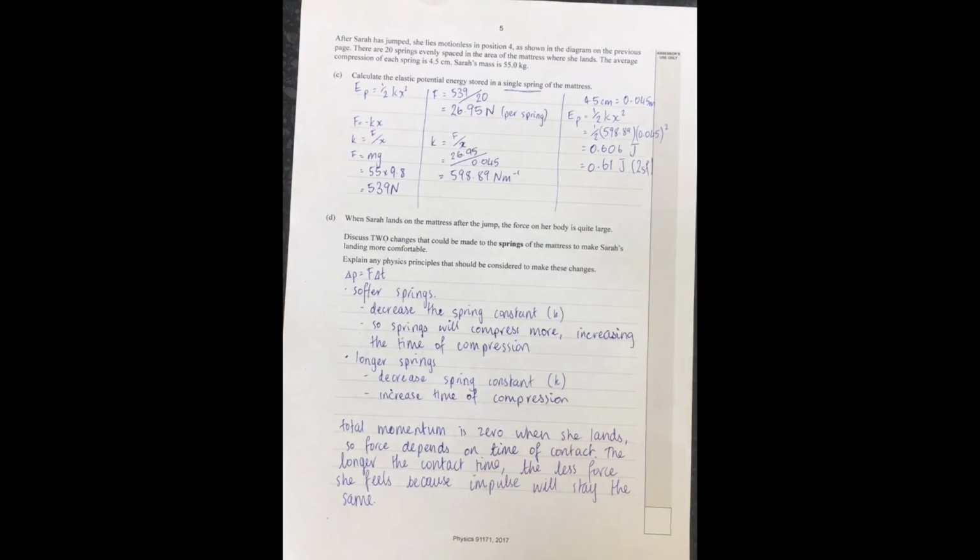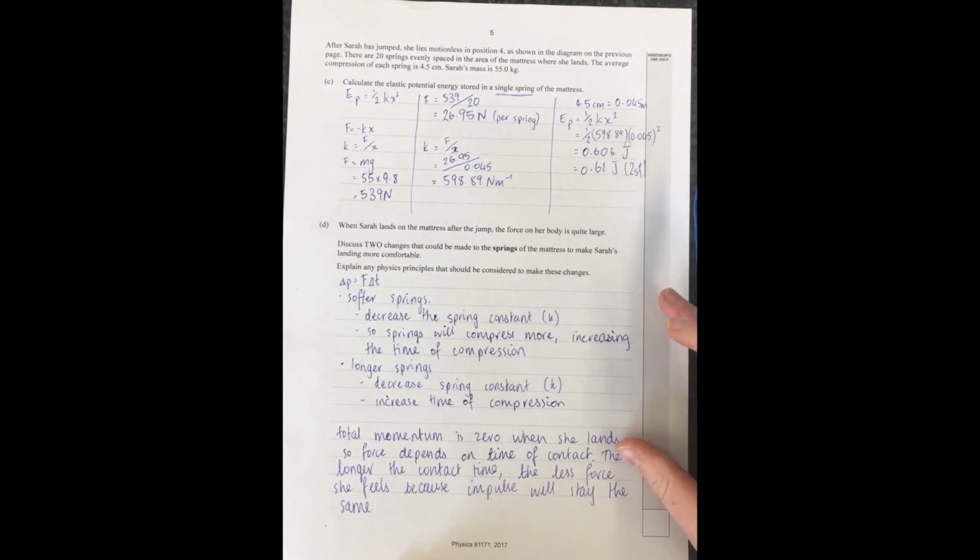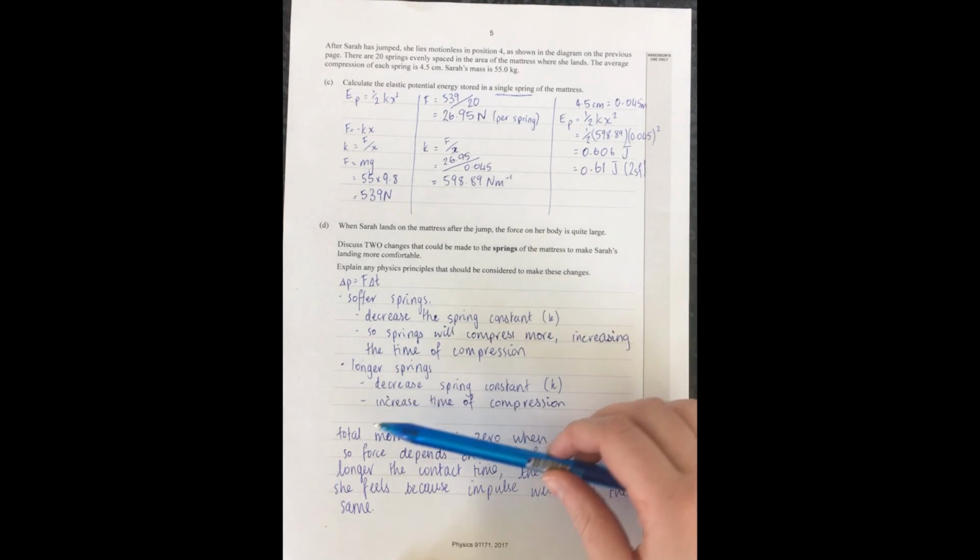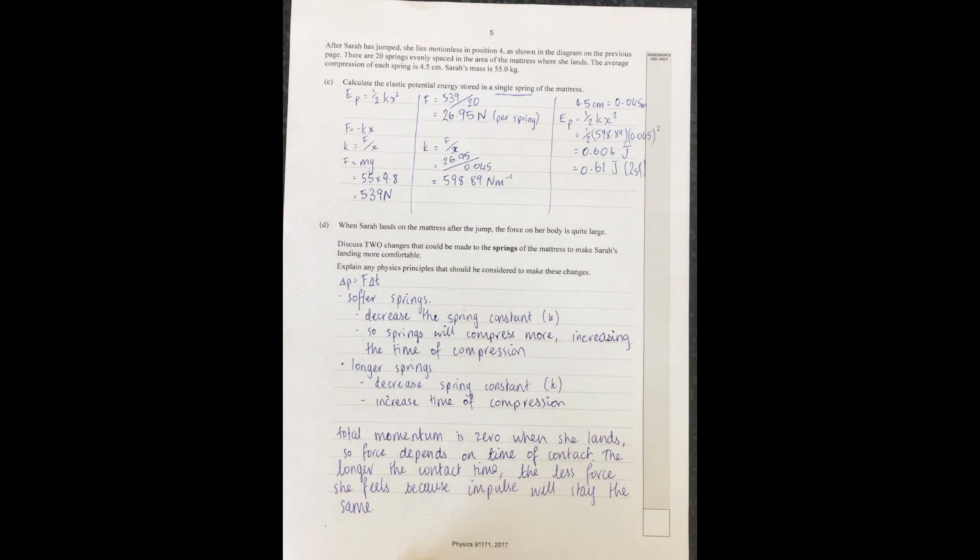Okay, so that's our excellence question, all right, our predictable format in physics, all right. So for achieved, just saying either longer springs or softer springs gets you an achieved, okay. For a merit, you need one valid change, all right, so longer springs or softer springs or something else, with a correct explanation.